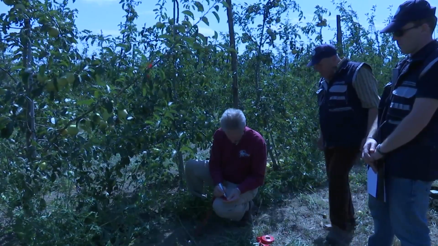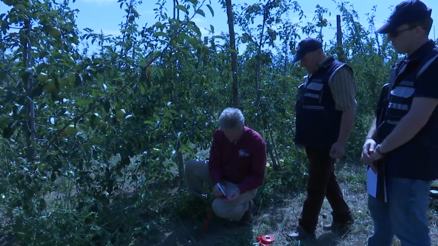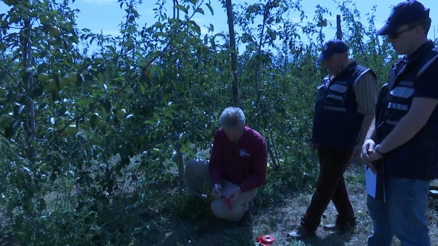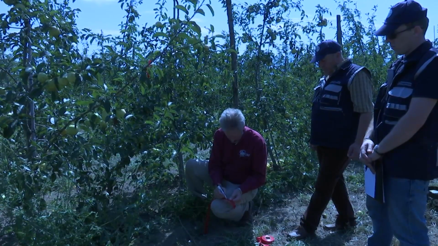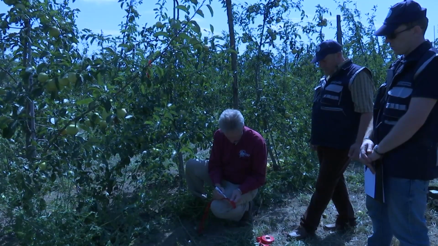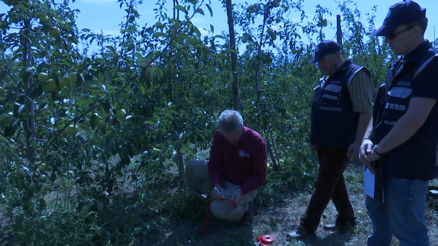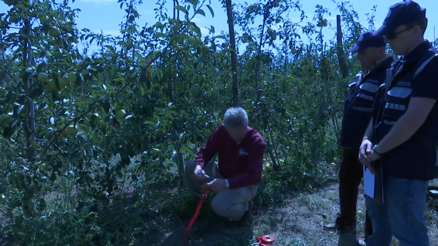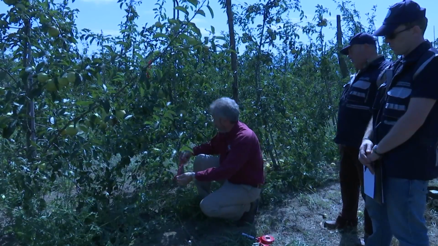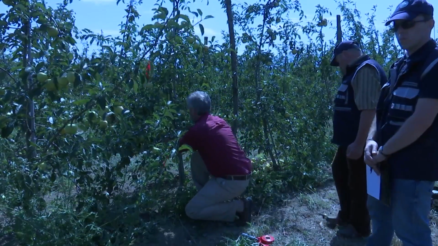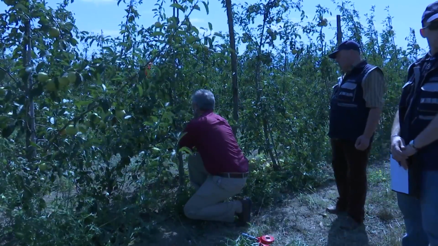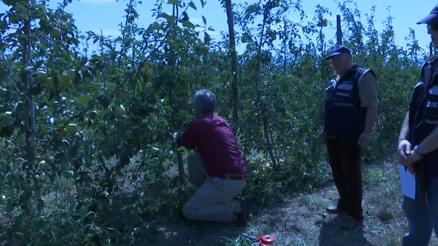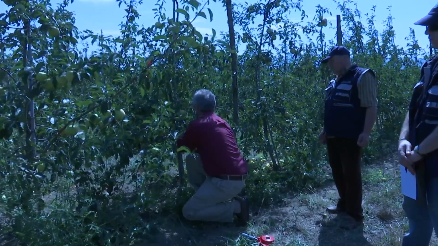And we mark on our ribbon the number of fruit, and I'm going to include a note here that one drop, then tie this on our limb.